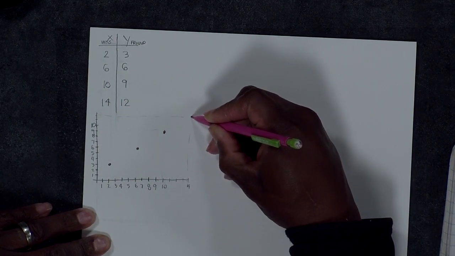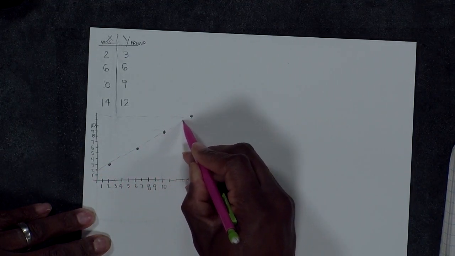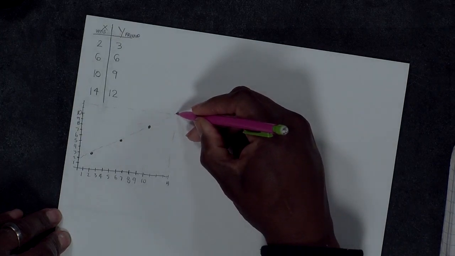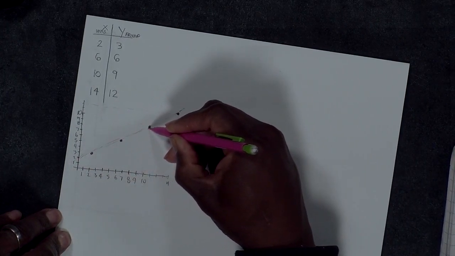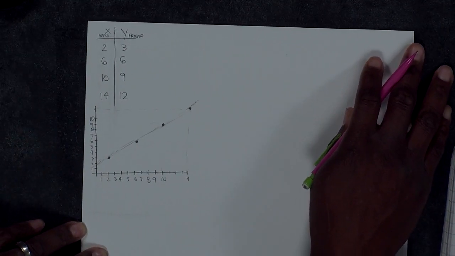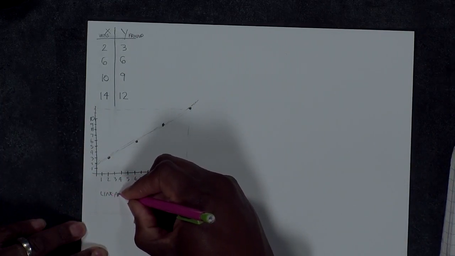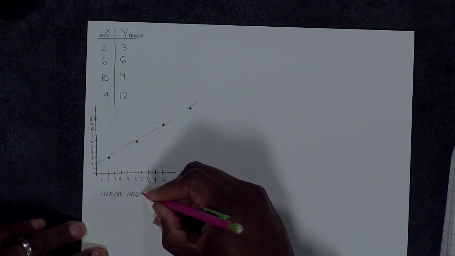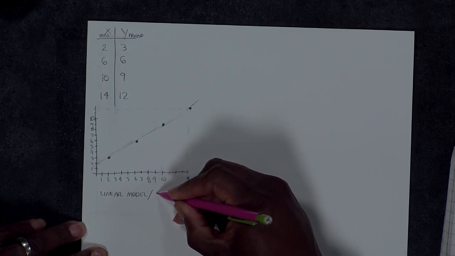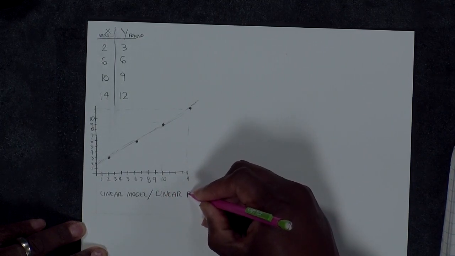What I'd like for you to see is we have a perfectly linear situation here. And what we did last week, what I'd like to do is come up with a linear model. Sometimes it's called a linear model. Sometimes it might also be called a linear regression equation.